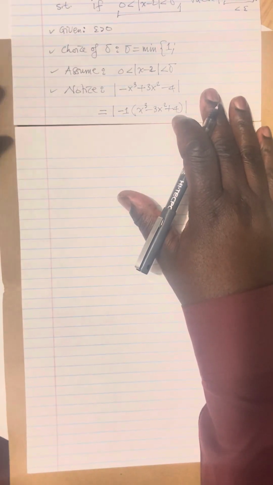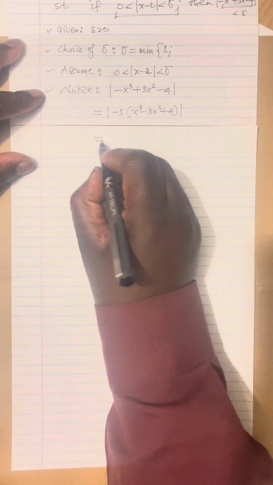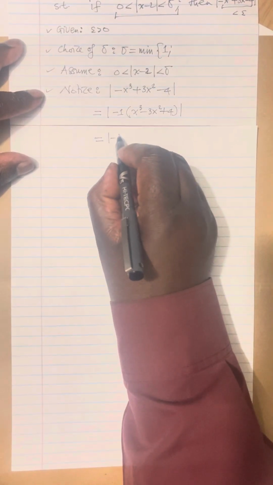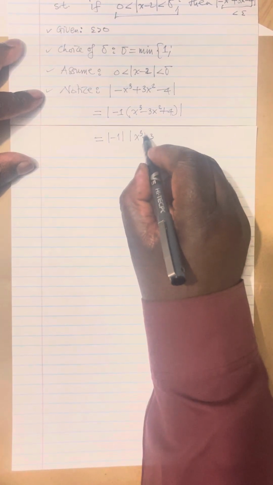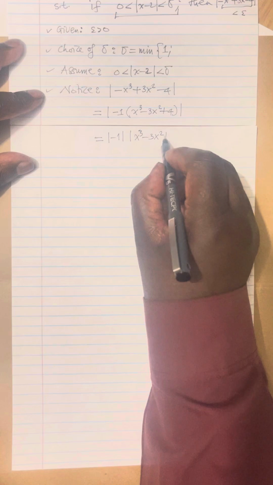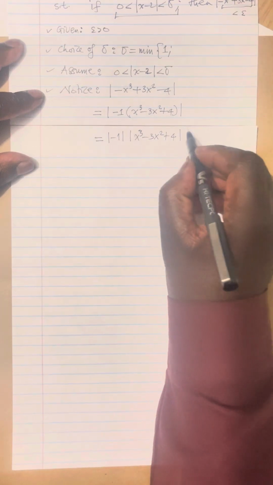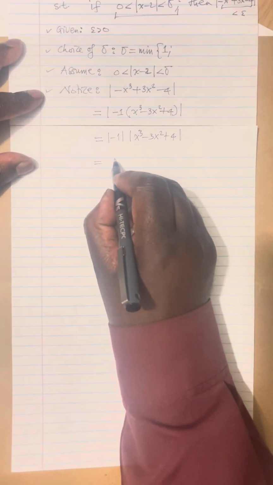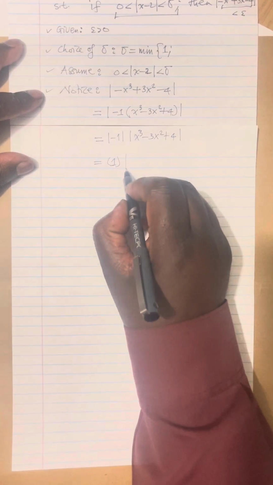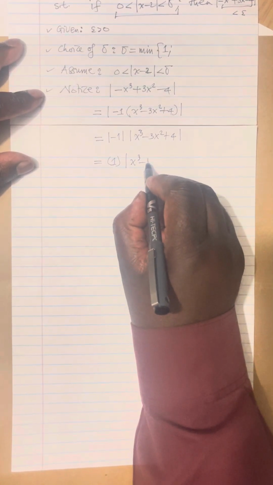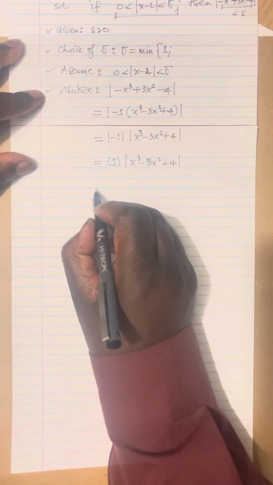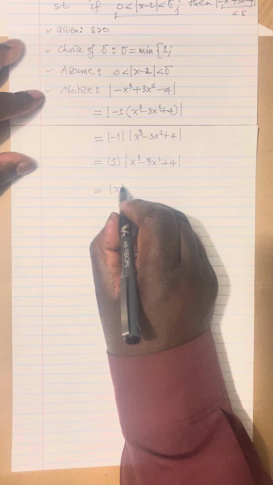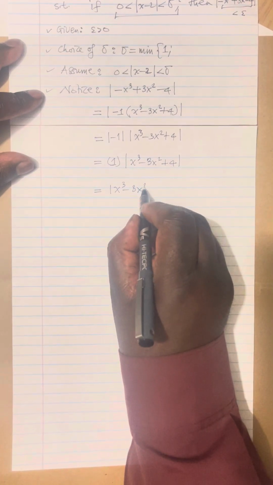Now this simplifies to the absolute value of minus 1 times the absolute value of x cubed minus 3x squared plus 4, like so. Absolute value of minus 1 is 1. We're multiplying that by absolute value of x cubed minus 3x squared plus 4, which simplifies to absolute value of x cubed minus 3x squared plus 4.